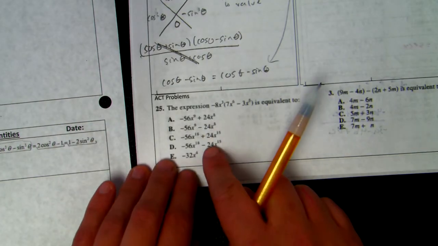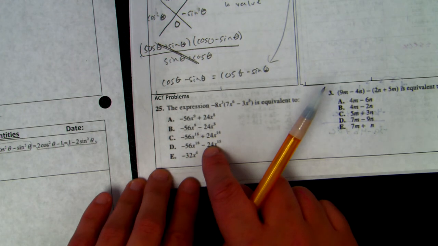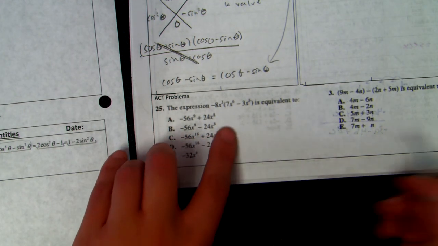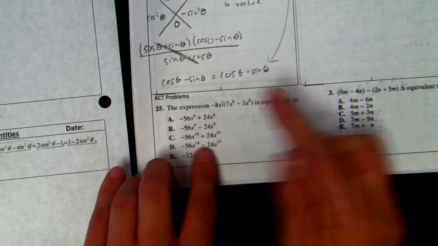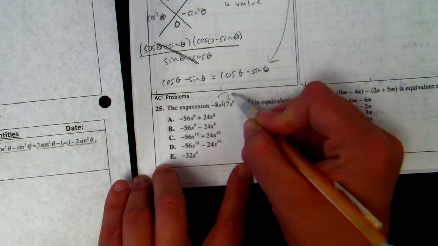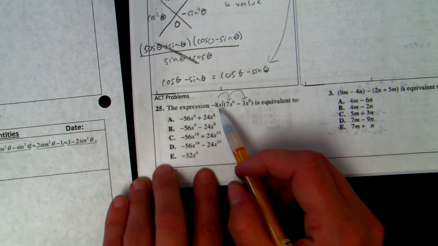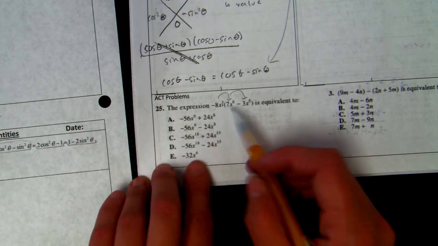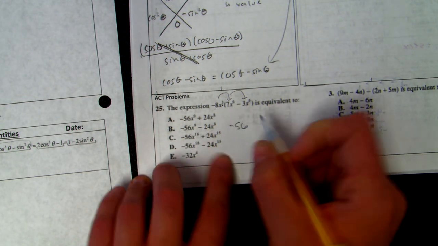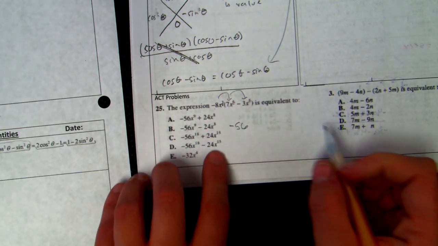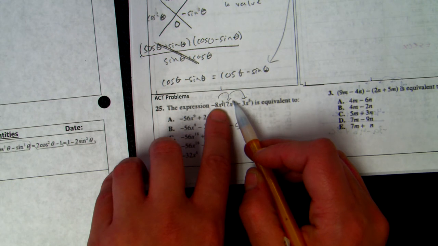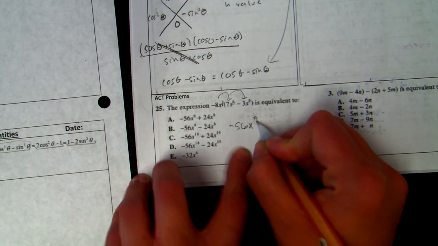Okay? What I want us to look at next is one more example of an ACT problem of combining like terms. This one's a little different because if it's right next to the parentheses, we know it means multiplication. So we just have to distribute into our parentheses. Negative 8 times negative 7 is negative 56. X to the third times x to the sixth. If we're multiplying like bases, we add our exponents. So 6 plus 3 is 9.